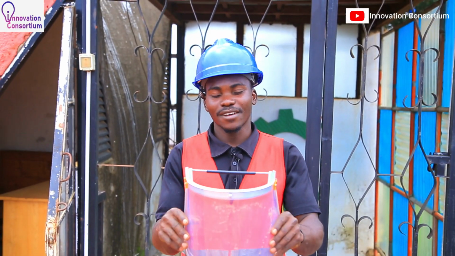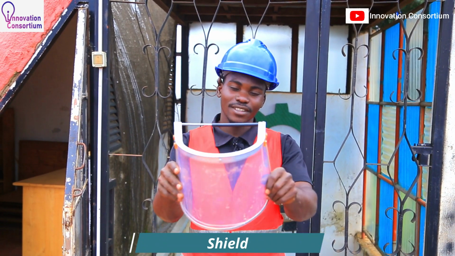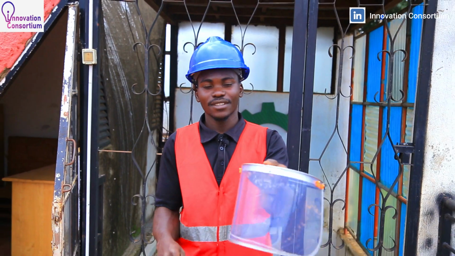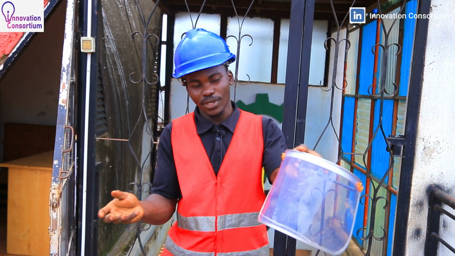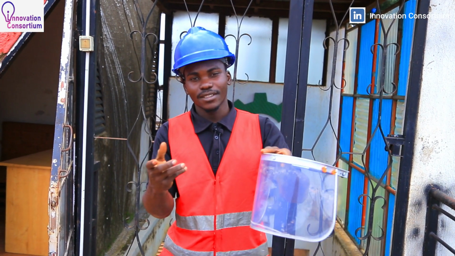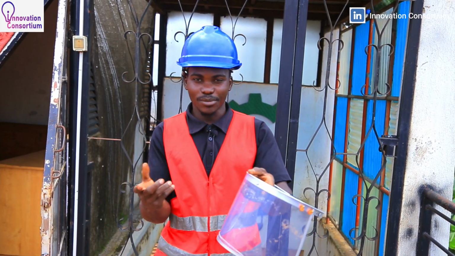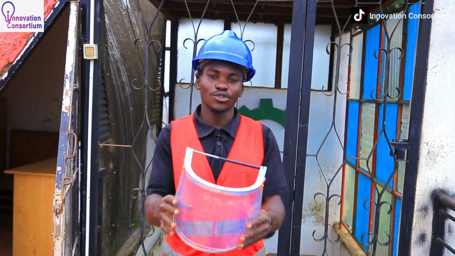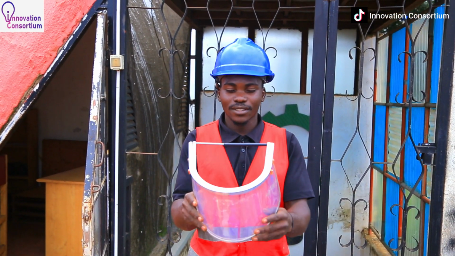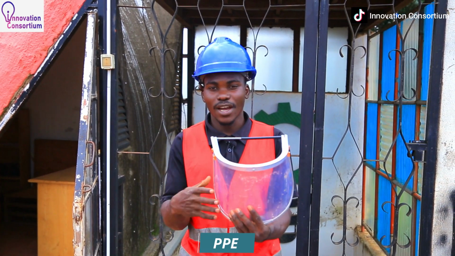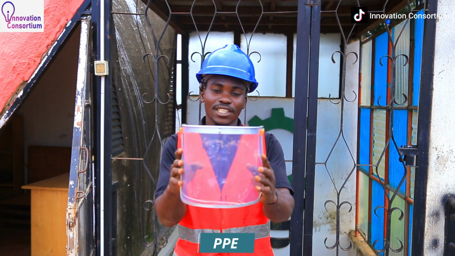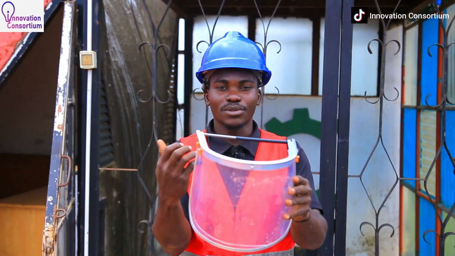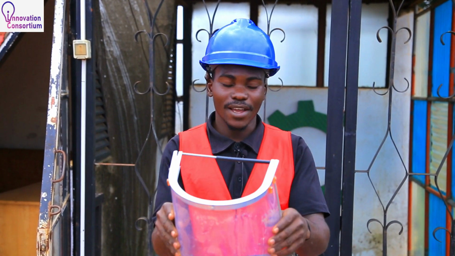Another component I have is a shield, as you can see. We normally use it when cutting, for any sparks or fumes from the grinders. Or when you're spraying, be it when you're doing civil works, spraying with fumes which can go into your eyes. We can use this clear shield to help protect our eyes from any substances.